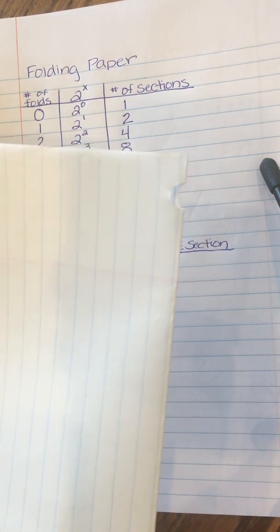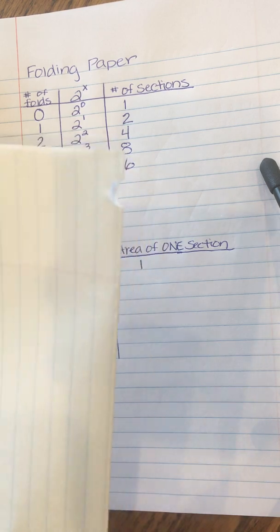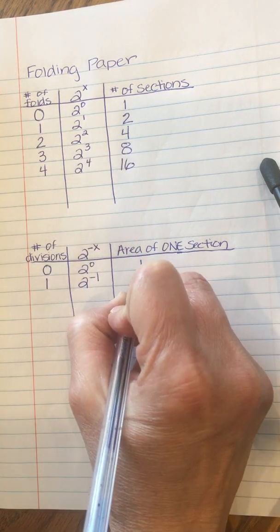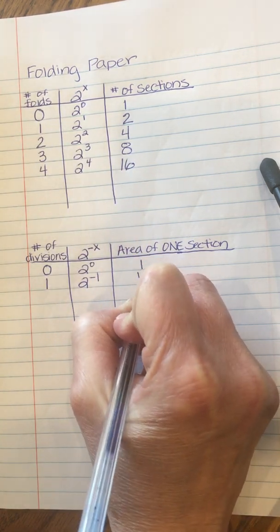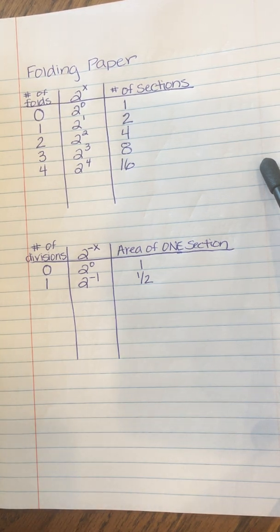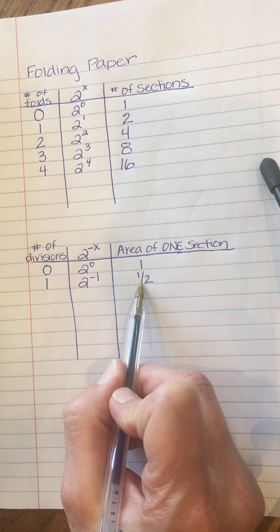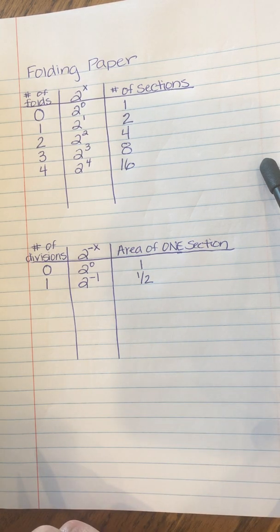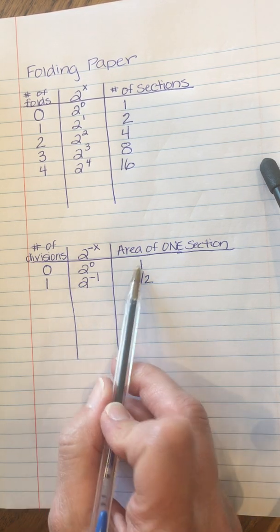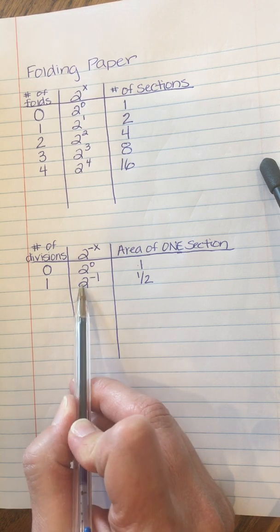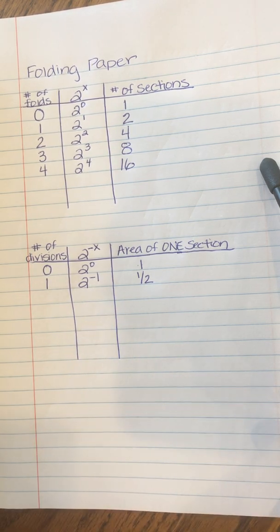I'm not going to unfold it. What is the area of this section? Well, it is 1/2 of that whole paper. Or it is 1 divided by 2 one time.